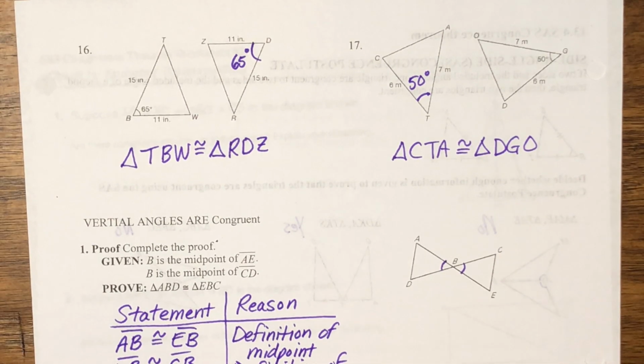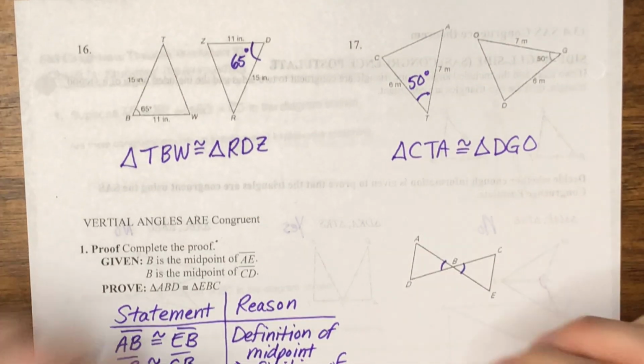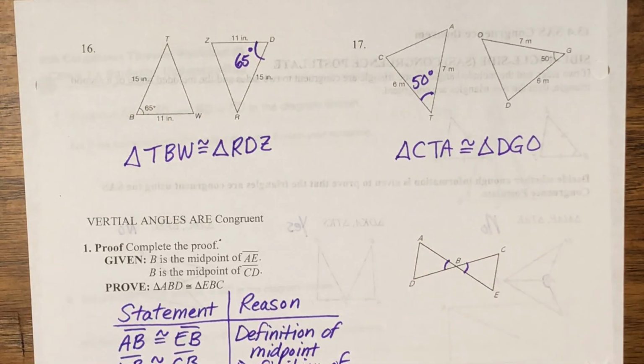So we can say that angle ABD is congruent to angle EBC because they are vertical angles. Okay, so now we have a side, angle, side.